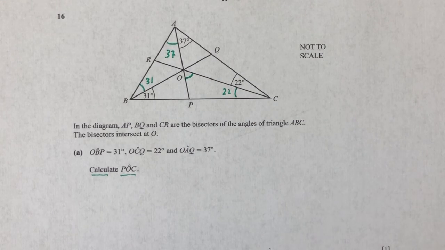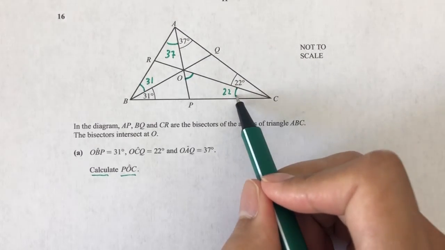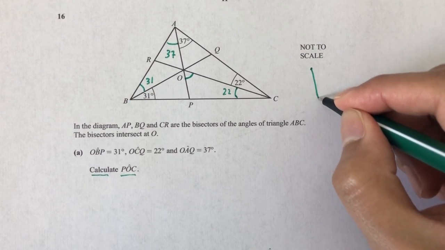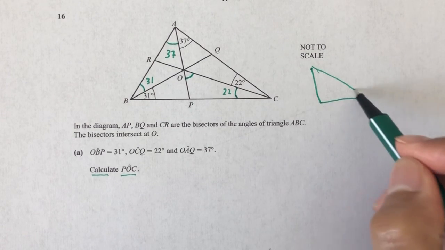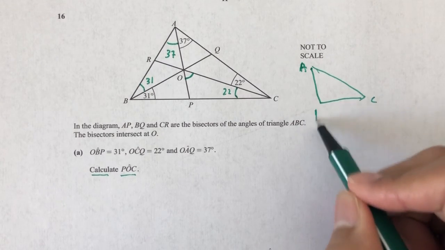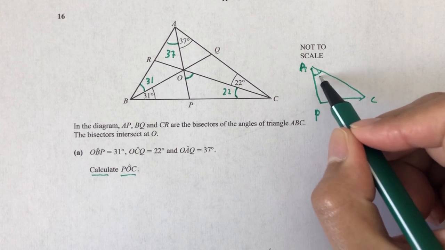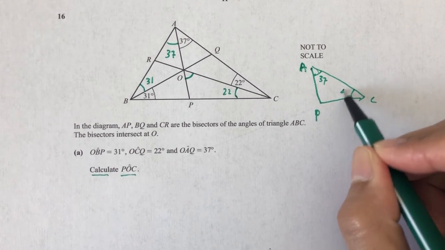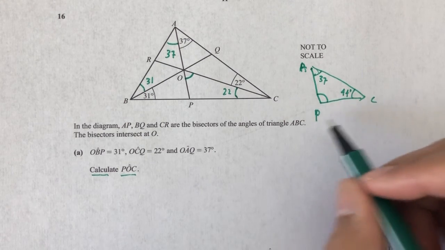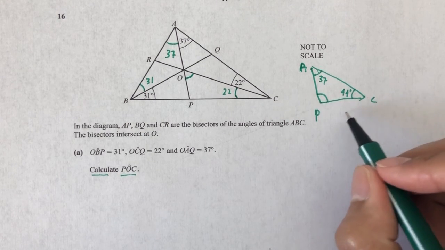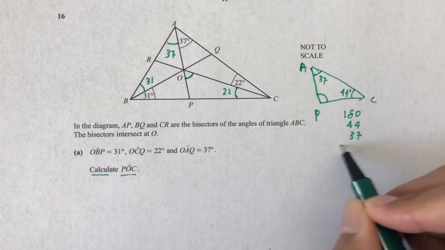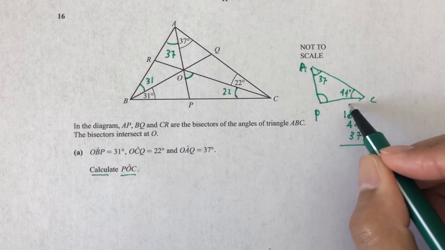Okay. So the first step, we observe that we can take this triangle out. We have A, P, and C. So we see C, A, and P. We observe this is 37, and this angle is 44, which means this angle here is what? We know the sum of the angles of a triangle is 180, so 180 minus 44 minus 37, we get this angle.